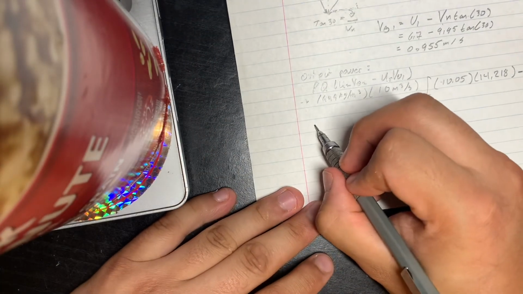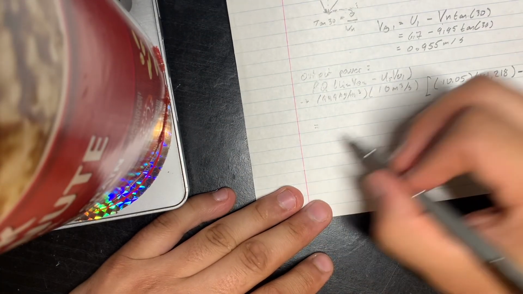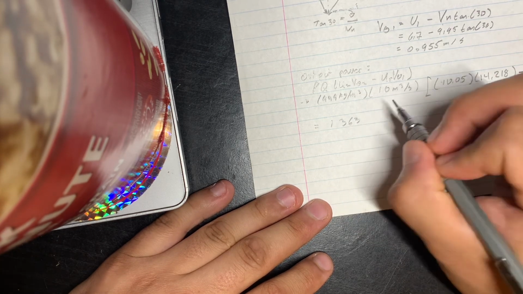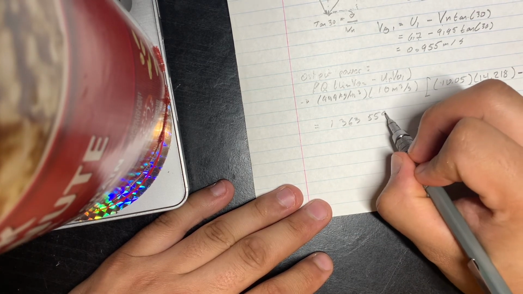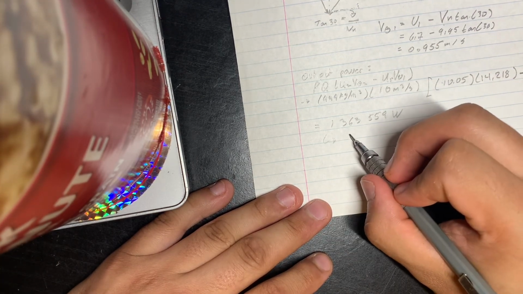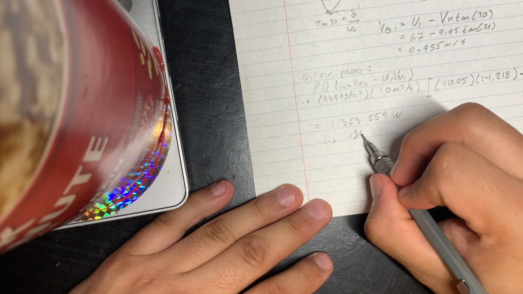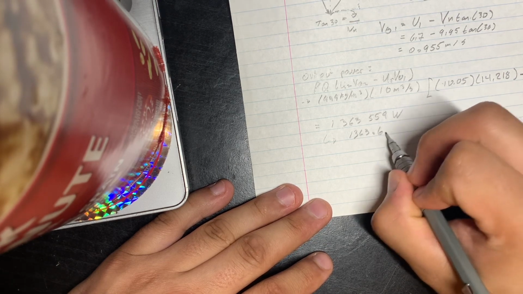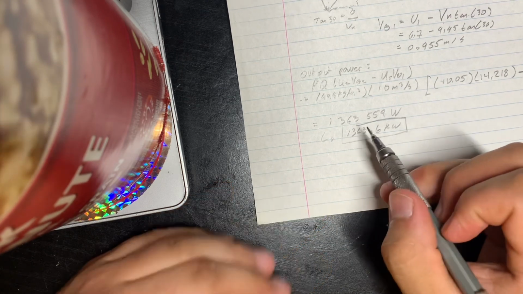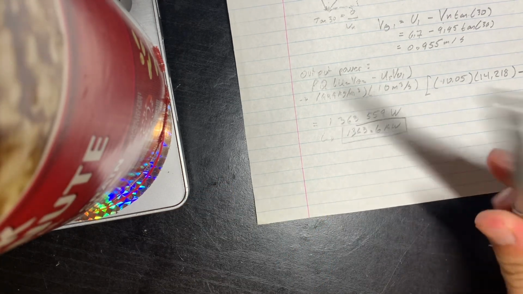Now when all this is equated out, you get a value of 1,363,559 watts. This can be rewritten, it's much smaller, as 1,363.6 kilowatts. And then this is the power output of this turbine.